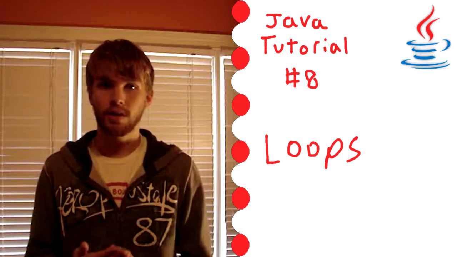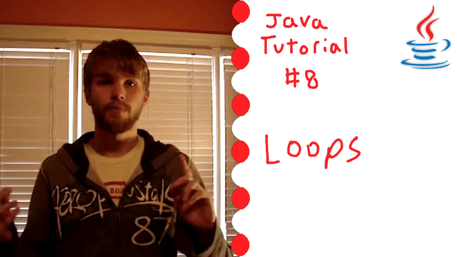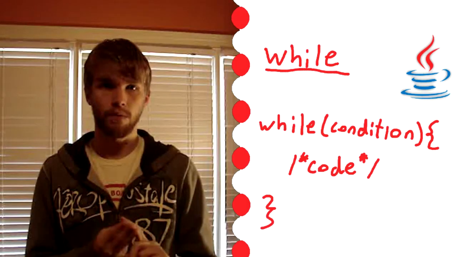So there are three types of loops I'd like to talk about today. And those are while loops, do while loops, and for loops. So first, let's talk about the while loop. The while loop's the most straightforward.